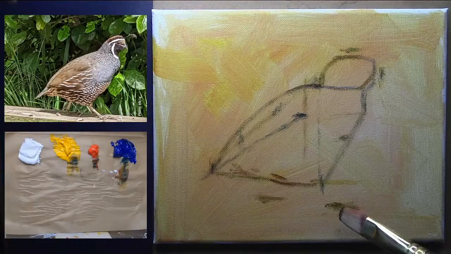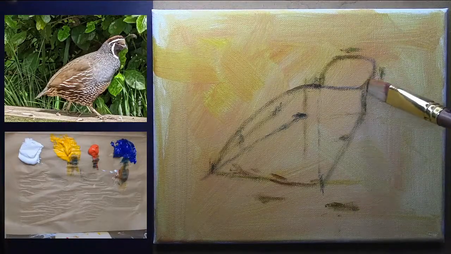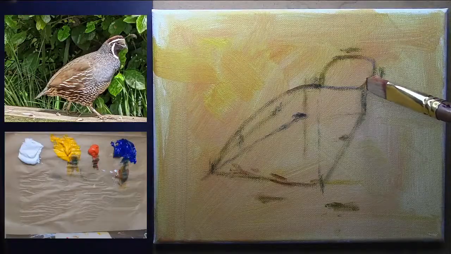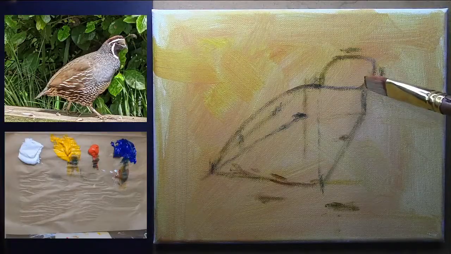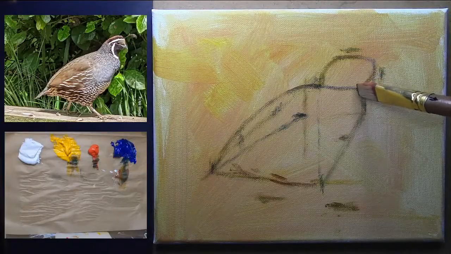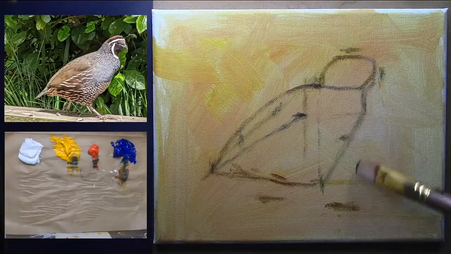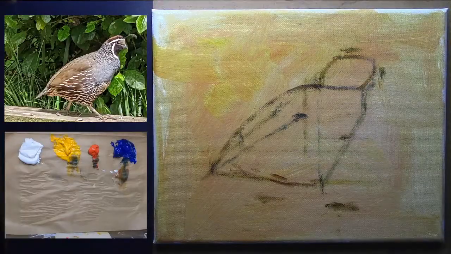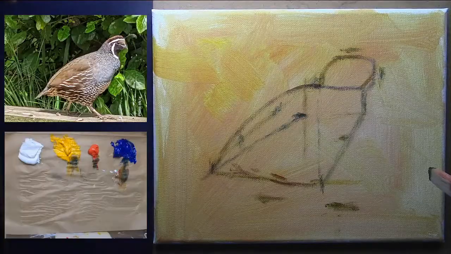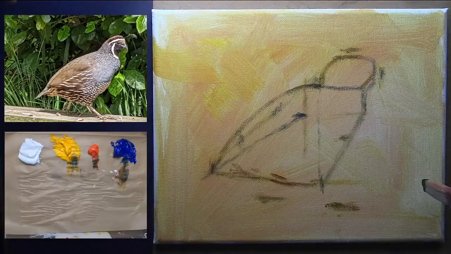And from the head, the angle of the chest, okay, the belly. All right, so I just need now to sketch the legs before we start painting.